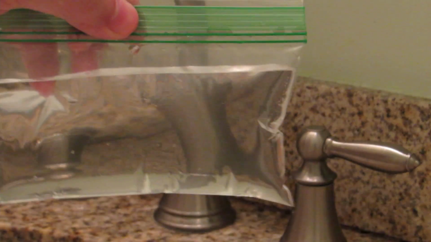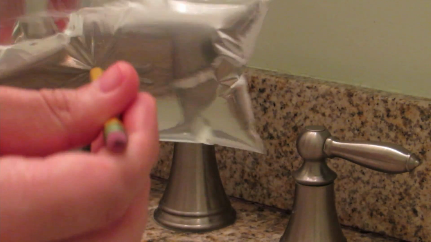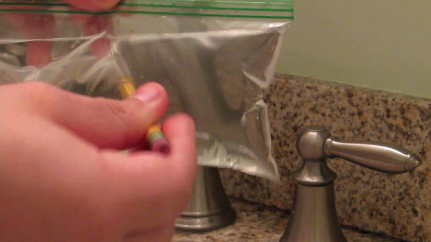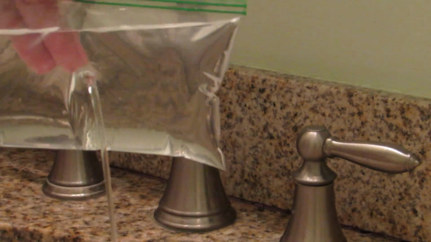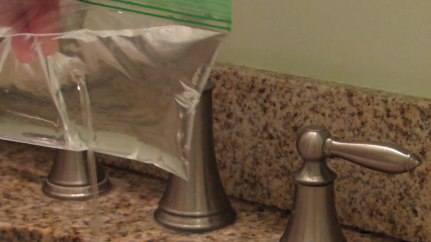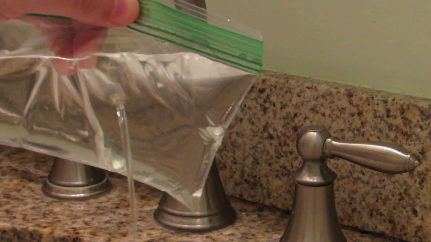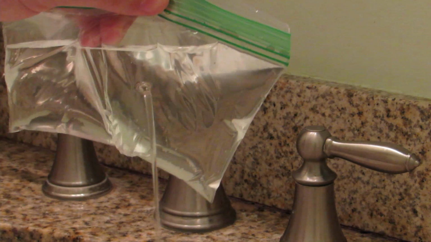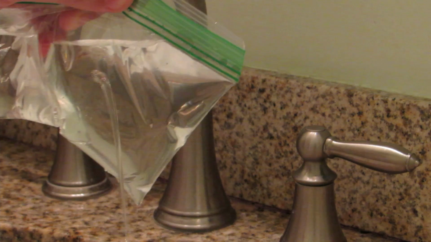If we repeat the experiment with a new Ziploc bag, and now instead of making a hole in the bag with a toothpick, you now make a hole with a pencil. This time you see that as we increase the diameter of the hole, the flow rate increases. So we can see that with the decrease of resistance, the amount of current increases.